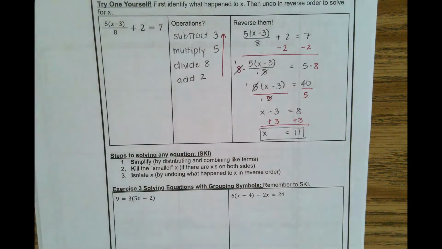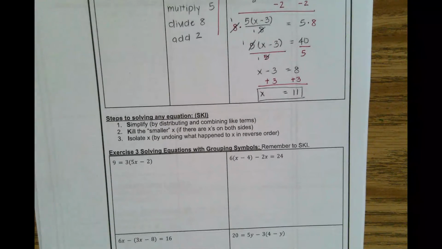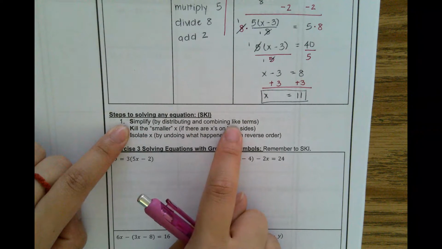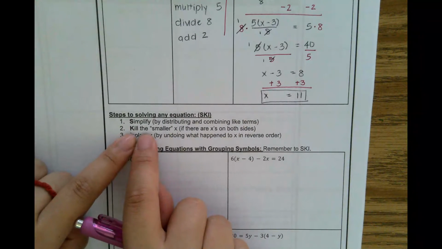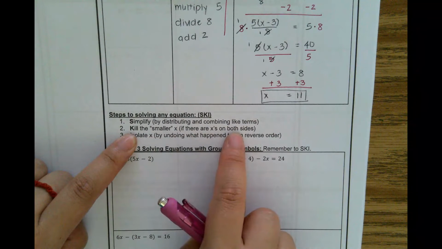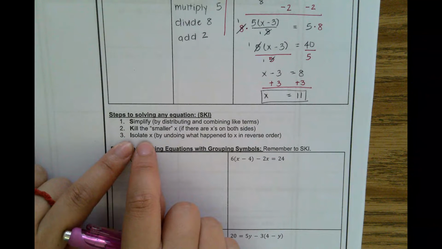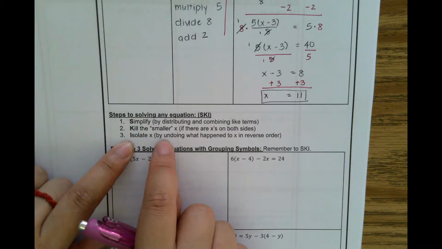Okay, so the steps to solving any type of equation: first, you're going to simplify by distributing and combining like terms. Then you are going to kill the smaller x if there are x's on both sides. And lastly, you are going to isolate x, like what we've been doing before, by undoing what happened to x in reverse order. Okay. So here we have a problem, 9 equals 3 times the quantity of 5x minus 2.